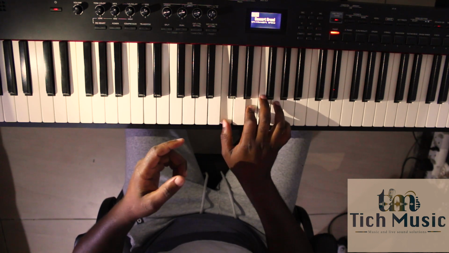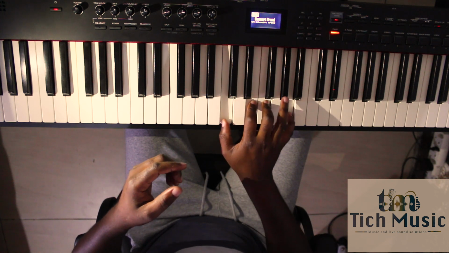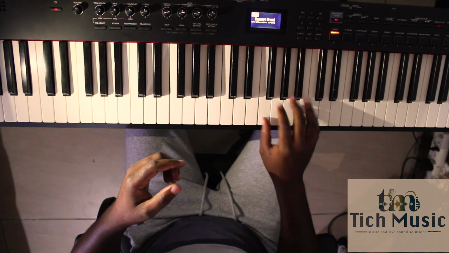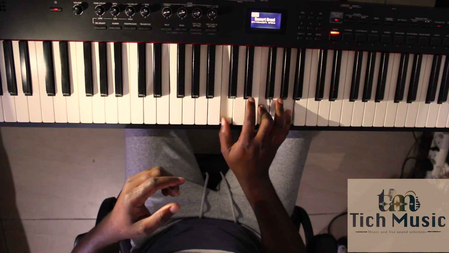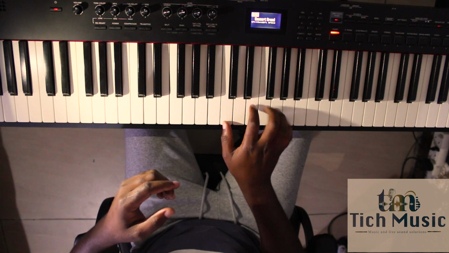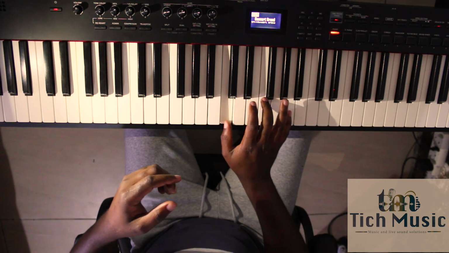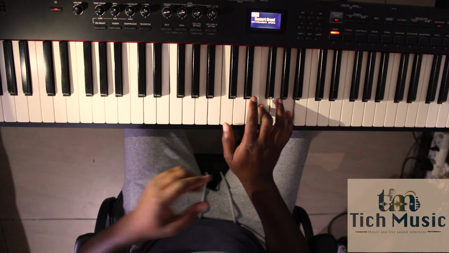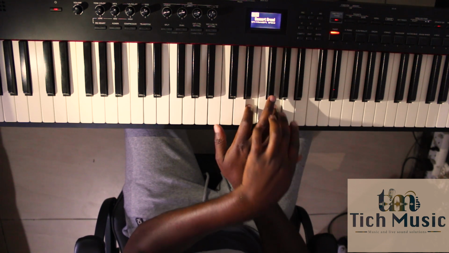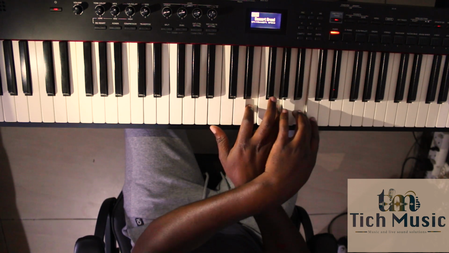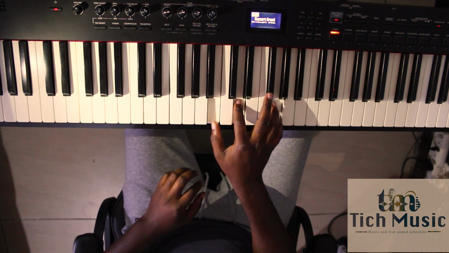So you might be wondering, how am I playing like this? I've just taken the major in F. We have F, A, and C. I've just taken the C into here, to minimize my hand movement. I've done the same on the G and put the D here to minimize my hand position.